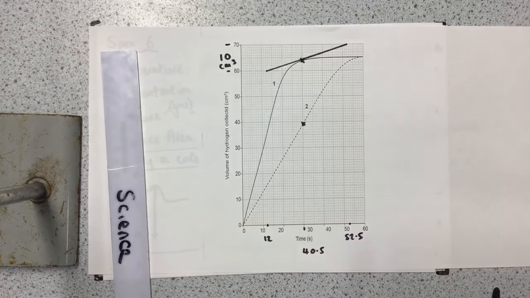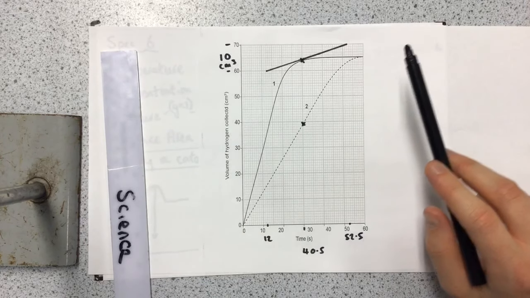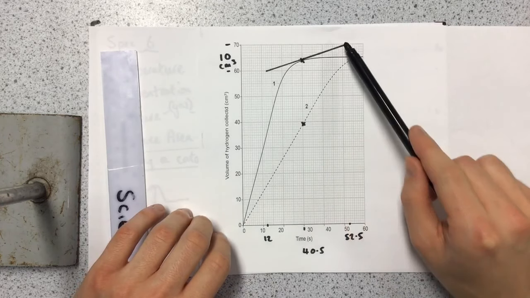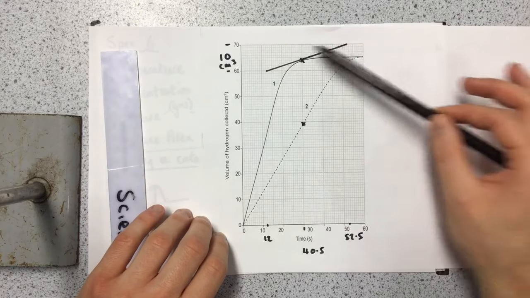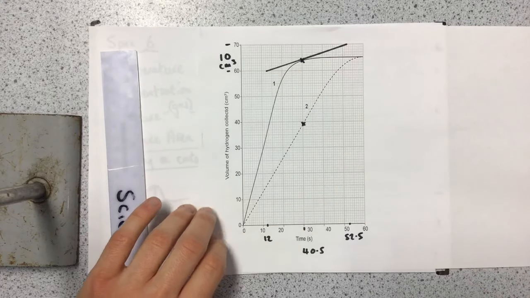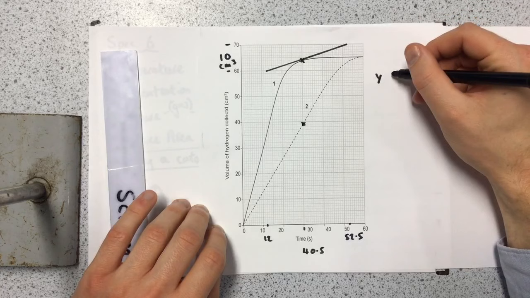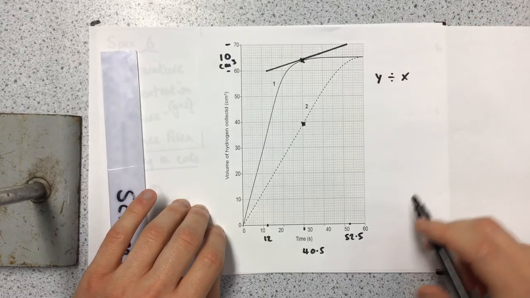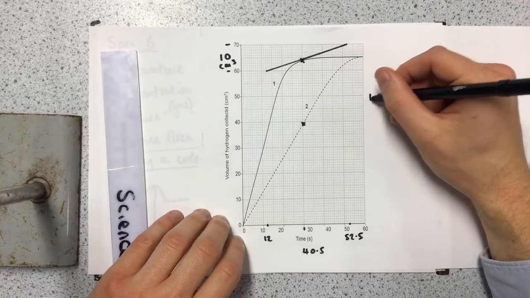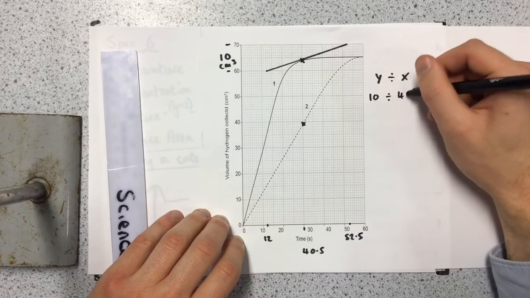That's not an issue. I'm not going to do that just to, you know, with time, we're pressed for time. But you can draw a triangle underneath and it'll make it easier for you to work out what this is on the y-axis, what this is on the x-axis. What you're then going to do is y divided by x. So therefore, I'm going to do 10 divided by 40.5.